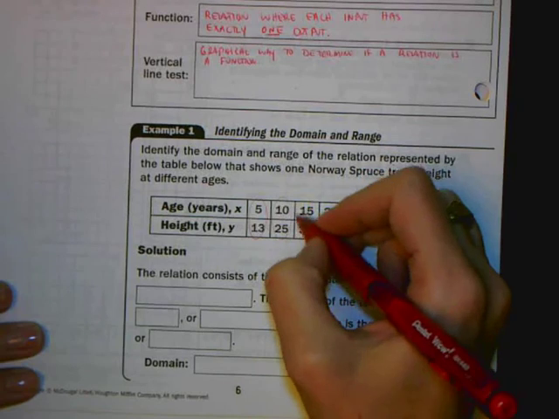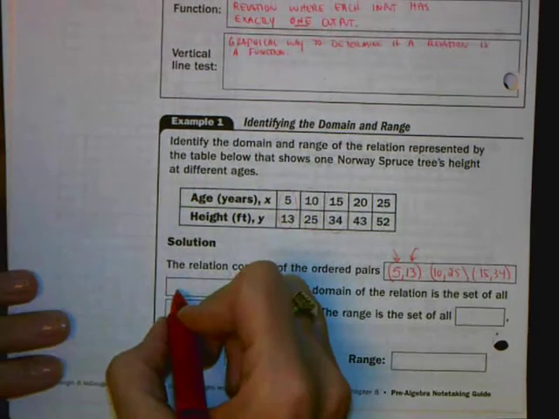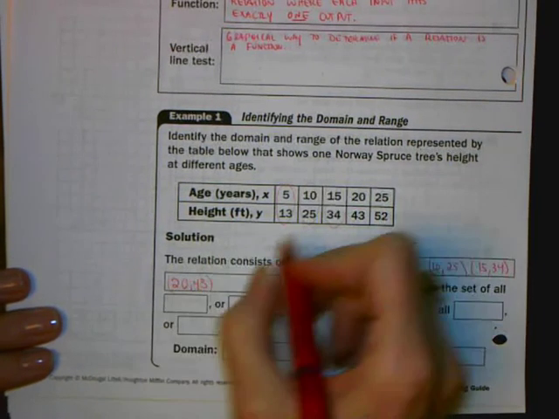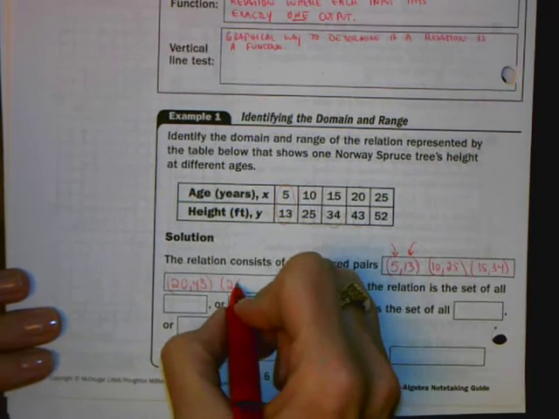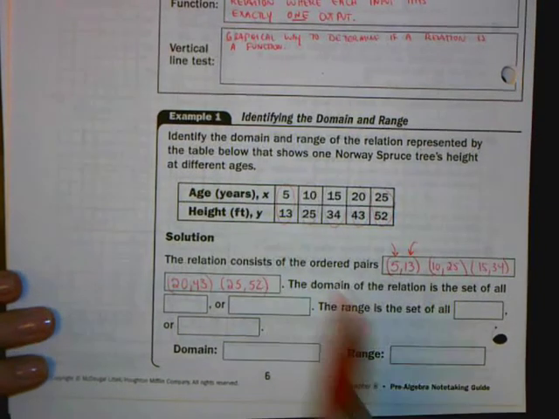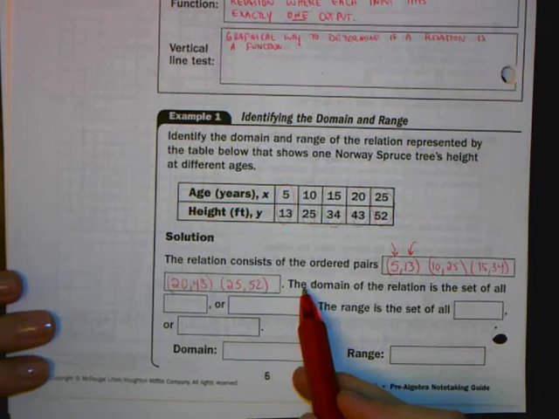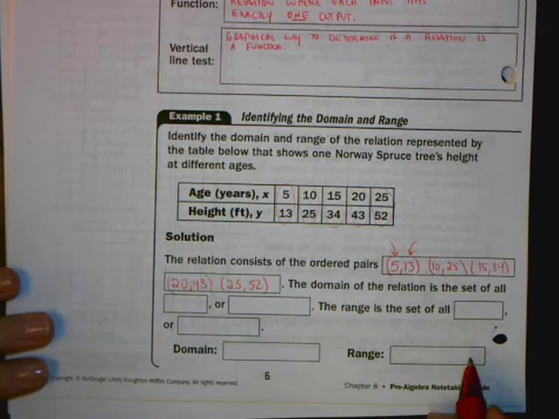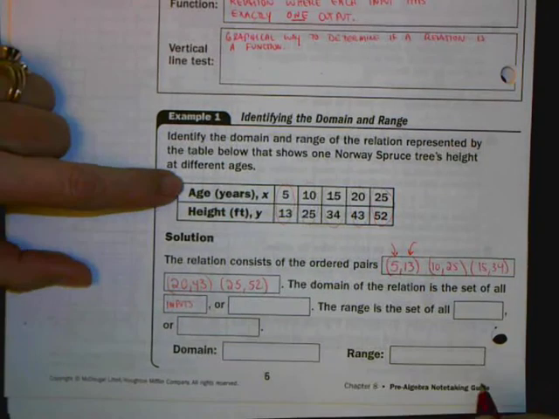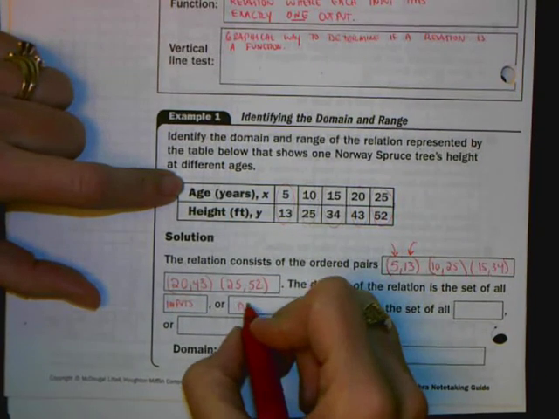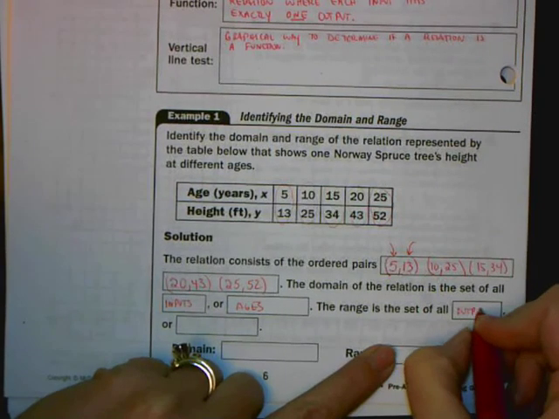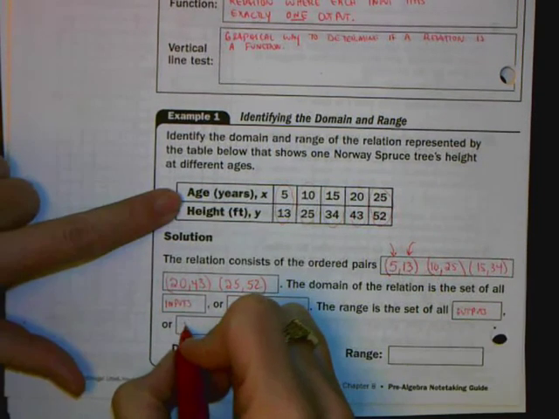Notice that I'm just taking each pair from this table and writing it as an x, y pair. The next one is 20, 43. That's this one. And the last one is 25, 52. So those are the ordered pairs in this relation. The domain of the relation is the set of all inputs. In this case, ages. The range is the set of all outputs. In this case, heights.